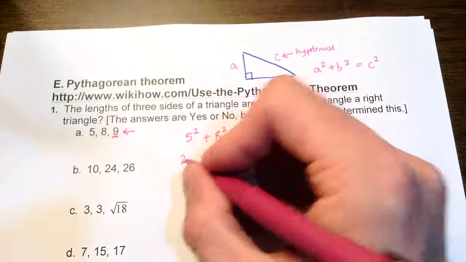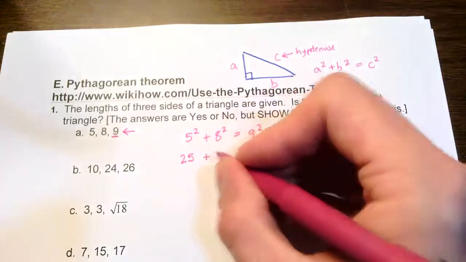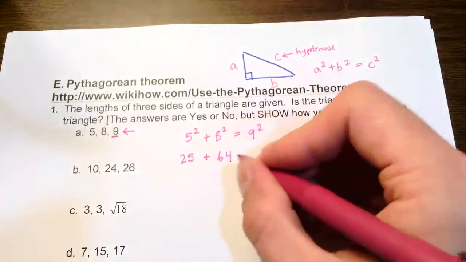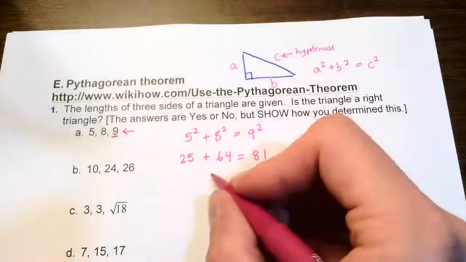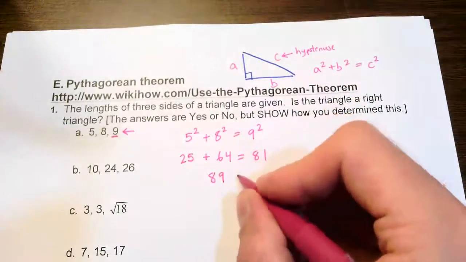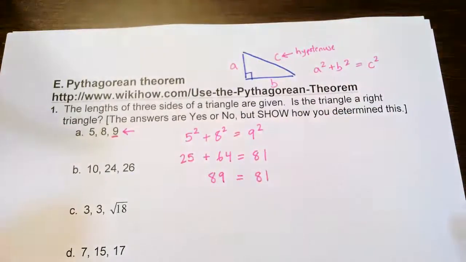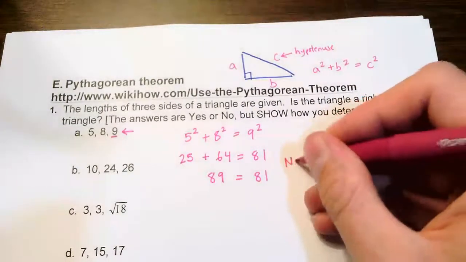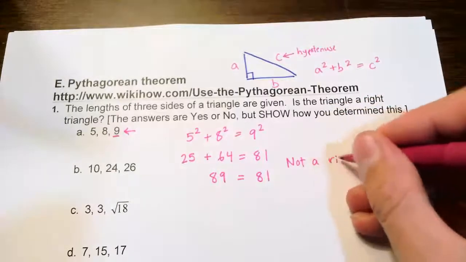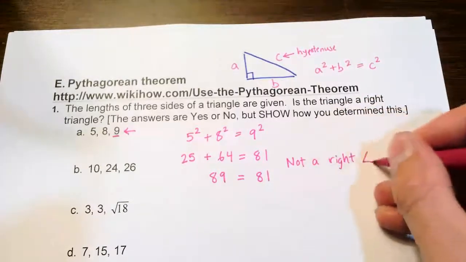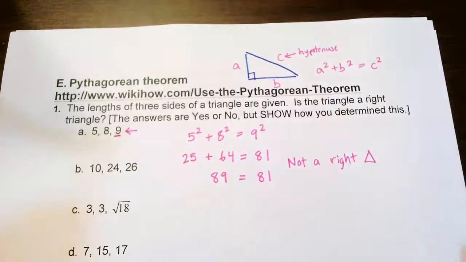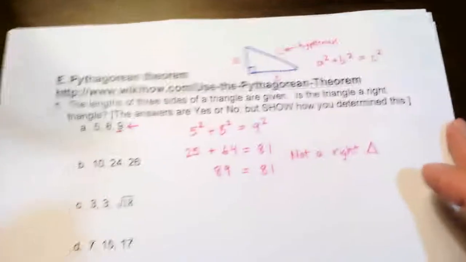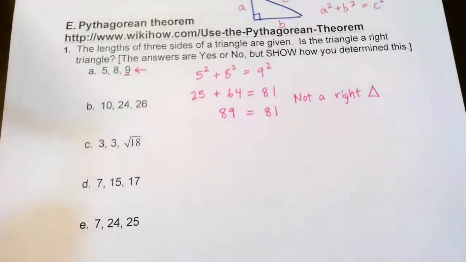So we have 25 plus 64 equals 81. I don't think this one's going to work. When I add those together, I get 89 equals 81. So in this case, this is not a right triangle, and we know that because that relationship was not true. It was not an equal relationship. All right, let's go ahead and try one of these other ones.